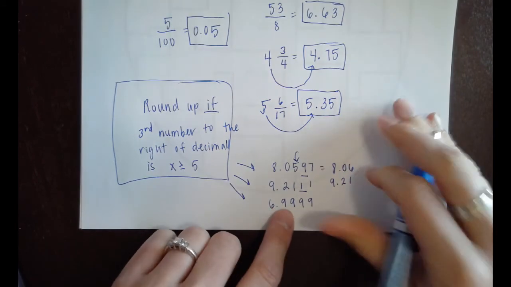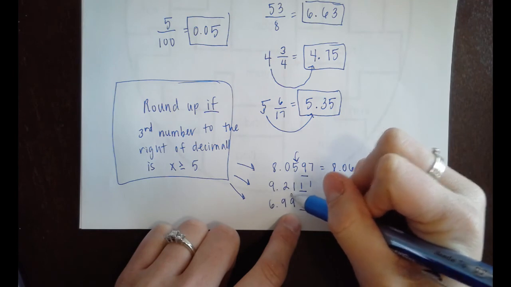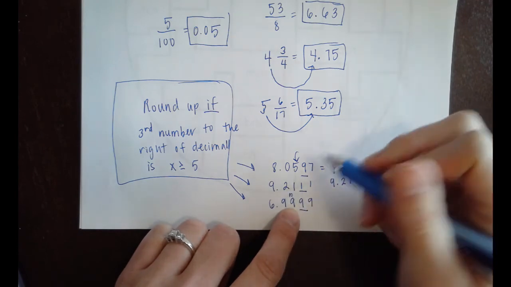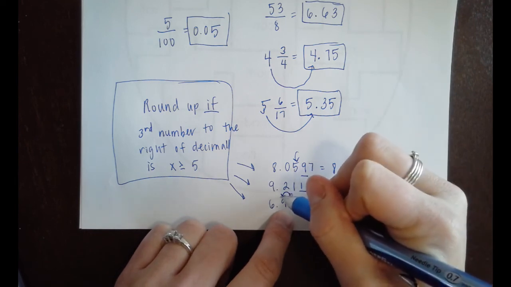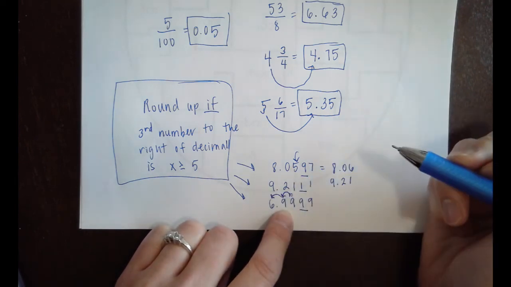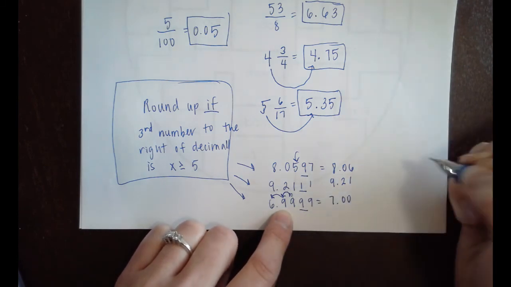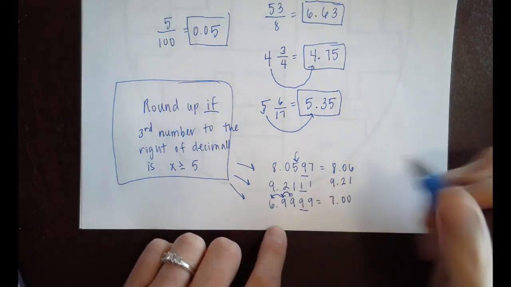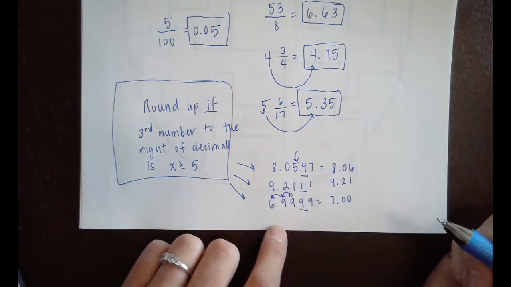And then this guy here, the third number is a 9, so we're going to have to round this guy up to a 10. When we move him to a 10, we have to move this 1 to the 9, which also gets rounded up, and we move this 1 to the 6. So this actually changes to 7.00, which is kind of bananas. So if you have them all ending in 9, you're really going to change your whole number out in front.